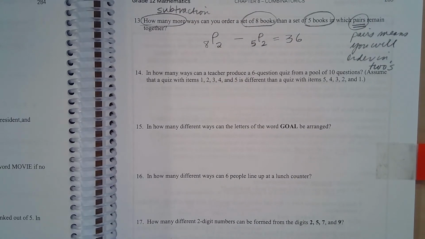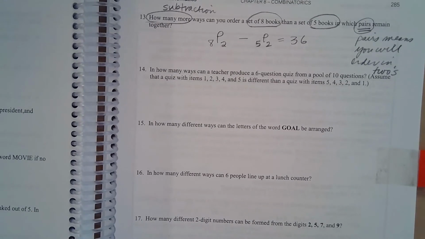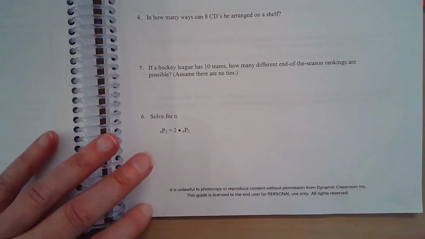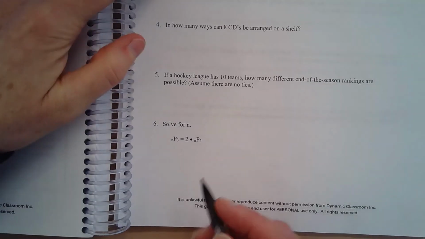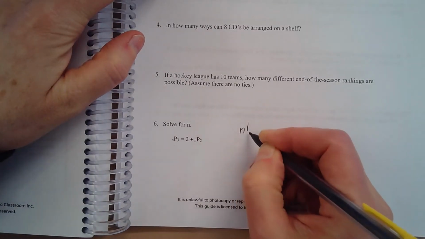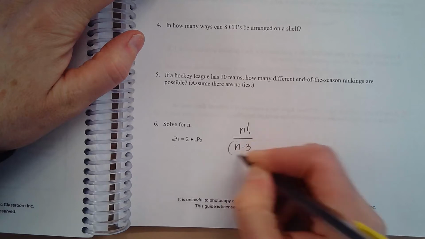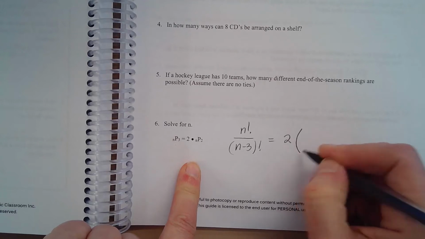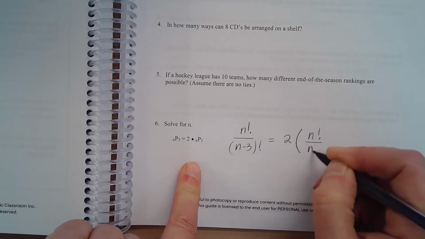Anyone else? I gave you 1 to 18, so there are a lot of questions there. Nothing? Yeah. 6. Okay, solve for n. So this is a more algebraic one, right? How did you start this one, Adam? Did you set anything up? Did you use the formula? Yeah. Okay, so this one would be what? n factorial over n minus 3. And then over here I have 2, that means multiplied by n factorial over n minus 2.